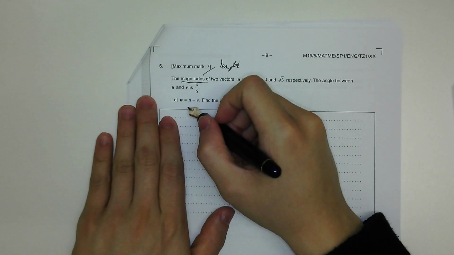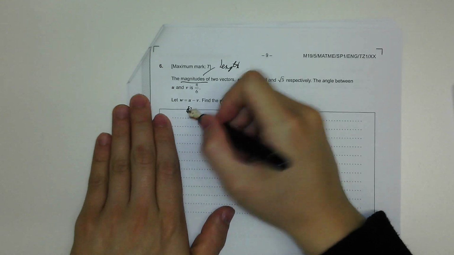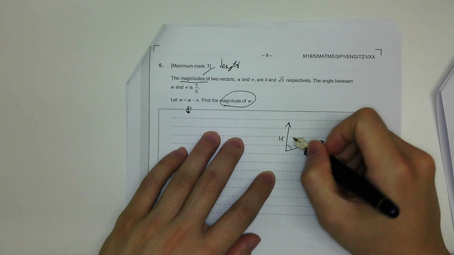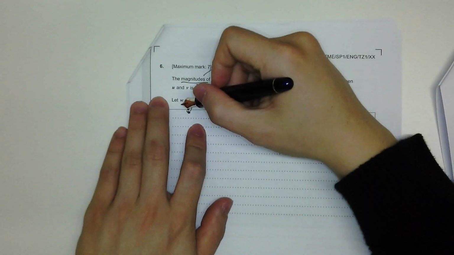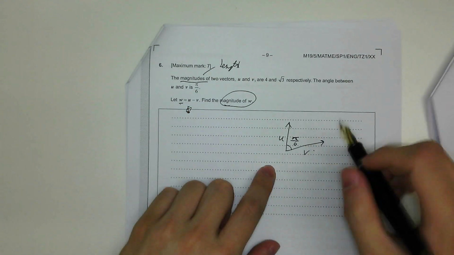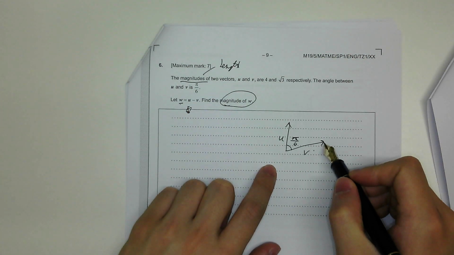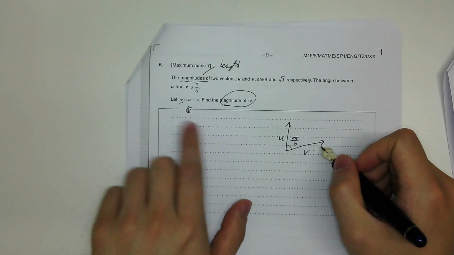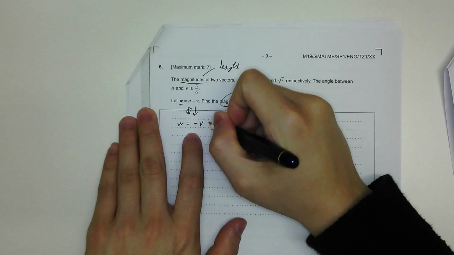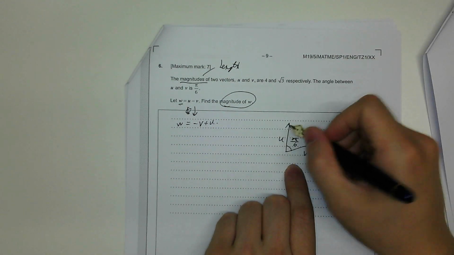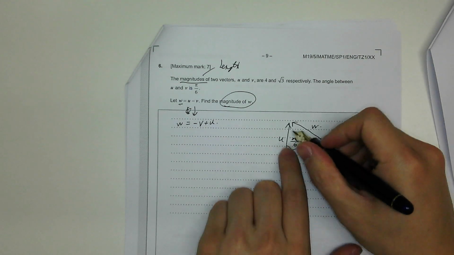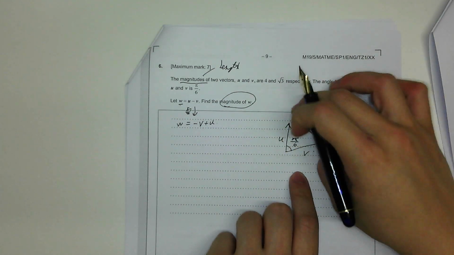So if we rearrange this one, now we can draw two vectors first. So u and v, okay, and the angle is pi over 6. And how can we draw the vector w? So w is u plus minus v. So going in this direction is v, and going in the opposite direction is negative v. So w equals u minus v. If we rearrange it like this, negative v plus u, that will be the direction of w. So w equals negative v, going in this direction first, and then going up, plus u. So that would be the vector w here.